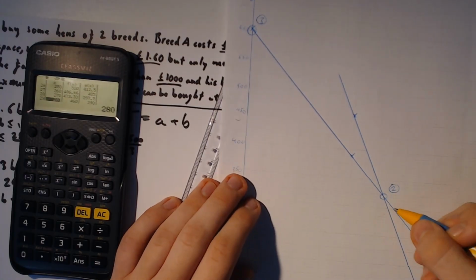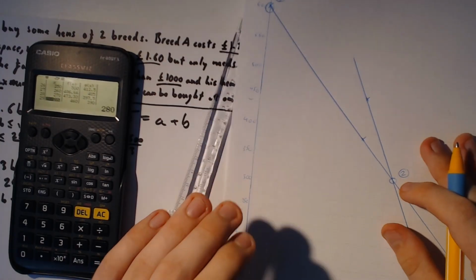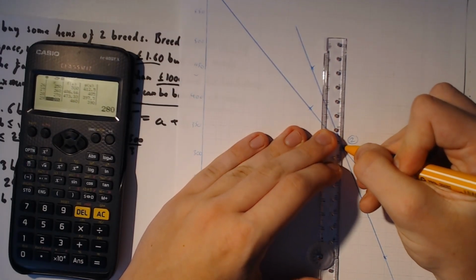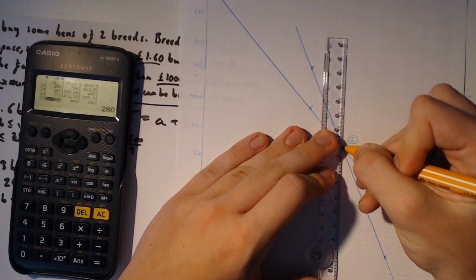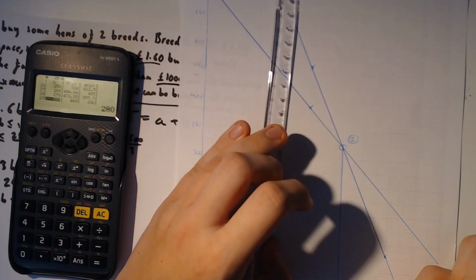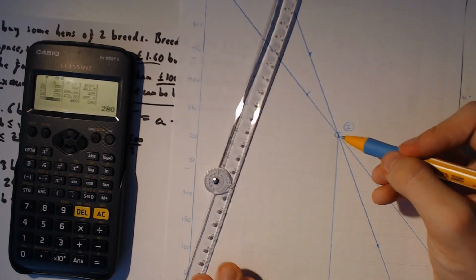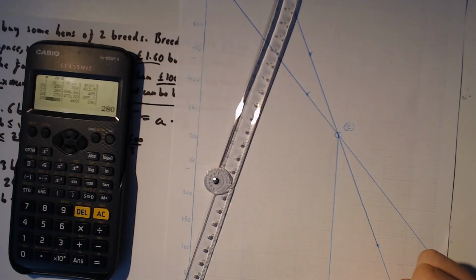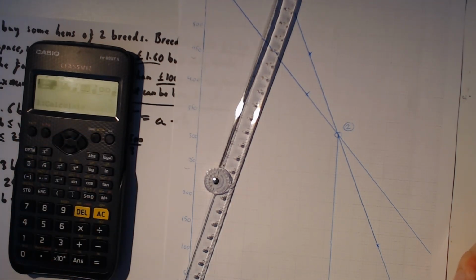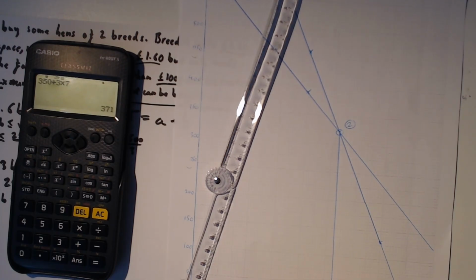So I think for this, we're going to need to work out what 2 is. So we're going to draw a line down. And that hits about there. That's 3 from 350, and it goes up in 7s. So we're going to take our calculator, switch it back to the normal mode, and then go 350 plus 3 times 7. And this is 371.